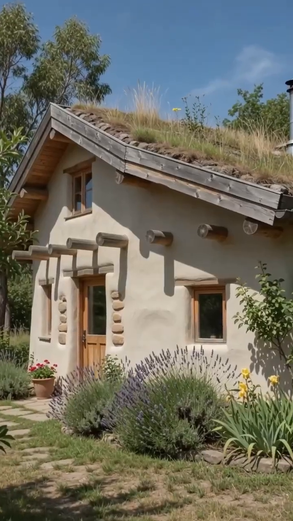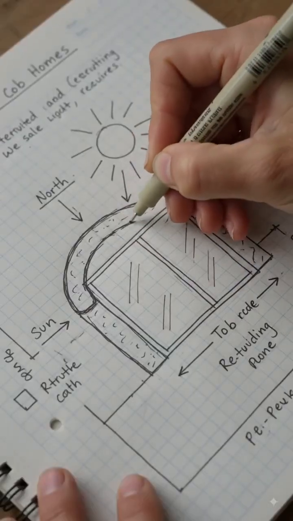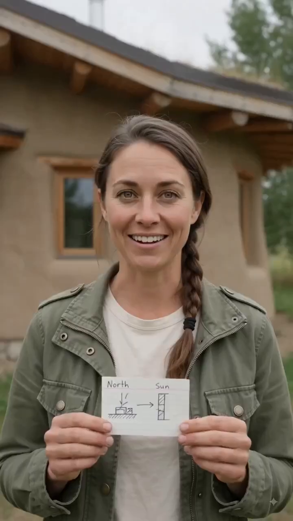Welcome to Lesson 92. Cob building is an ancient technique found worldwide. When planning, always orient your windows for passive solar gain. Next time, we will cover cob foundations.